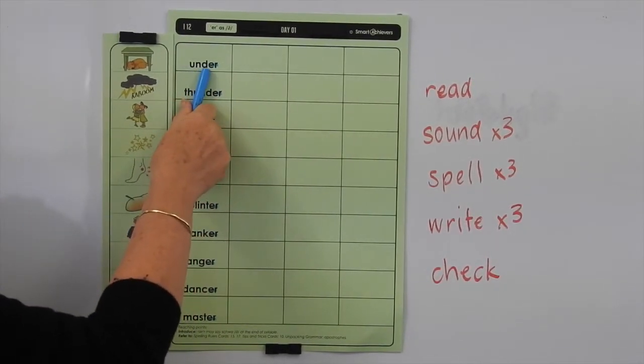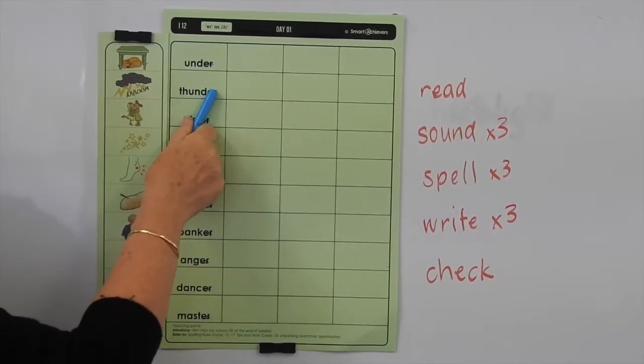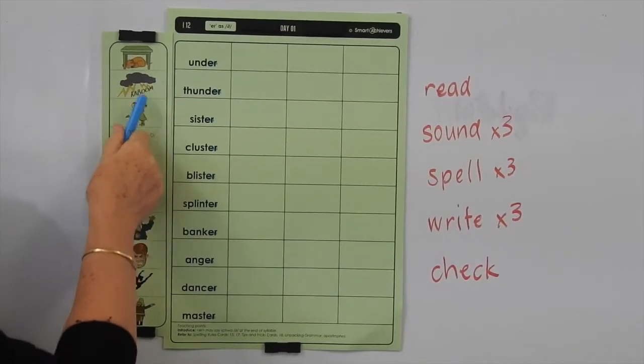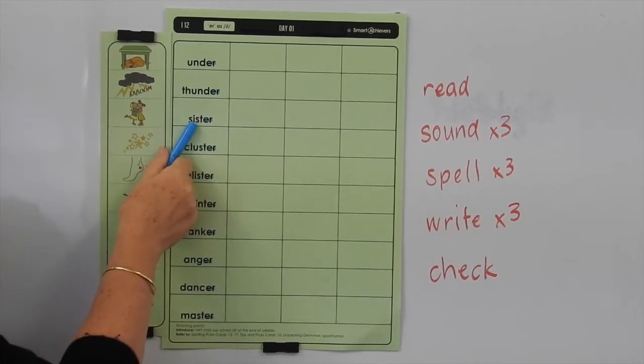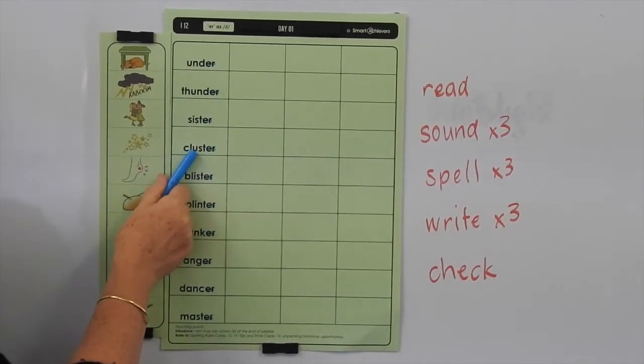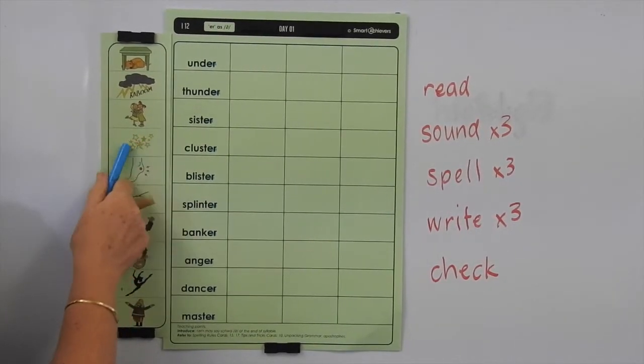We've got under, which means something that is below something else. Thunder is the sound we hear when there's a storm. It's often scaring our dogs. A sister is a sibling who's a female. A cluster is a group of things. It could be a cluster of stars.